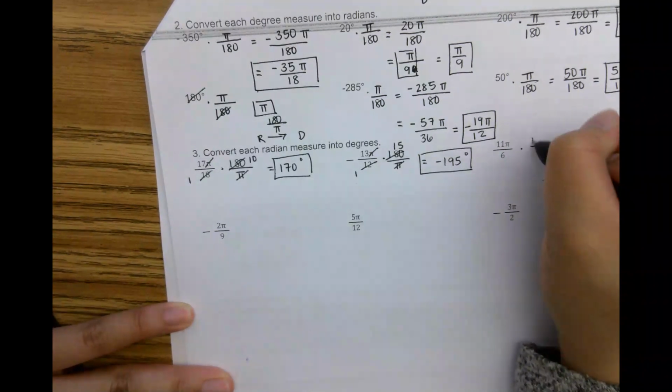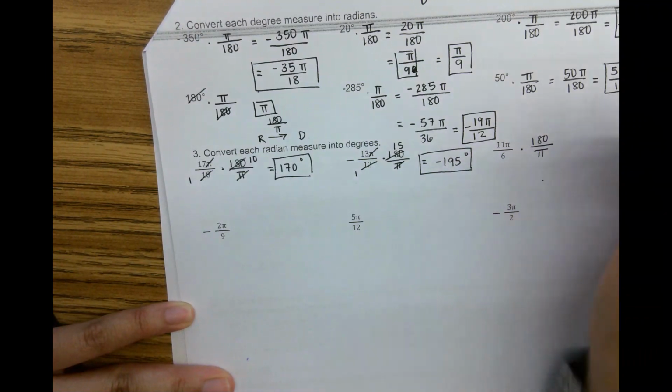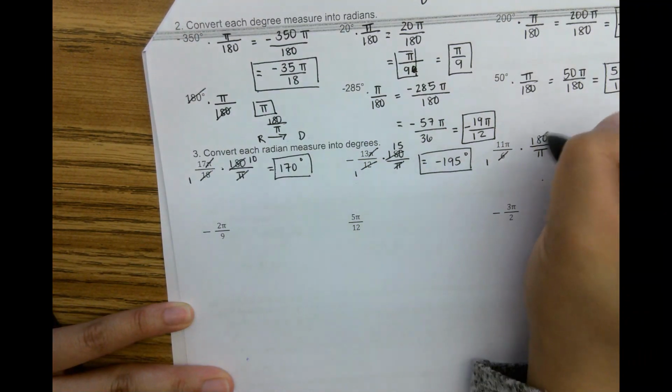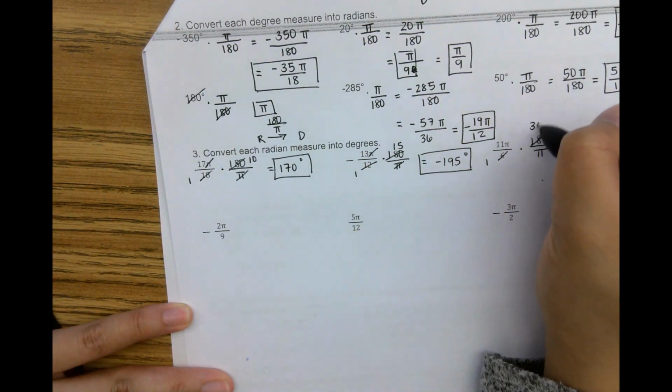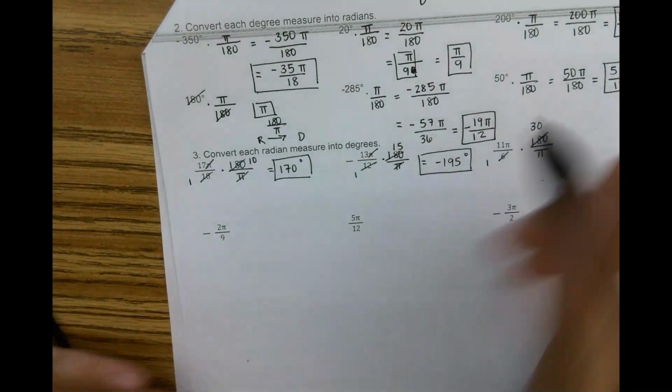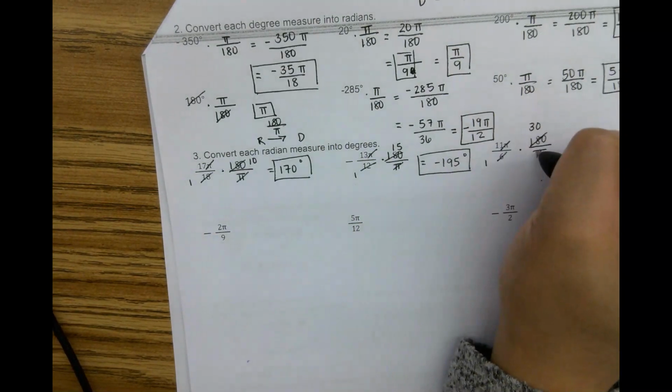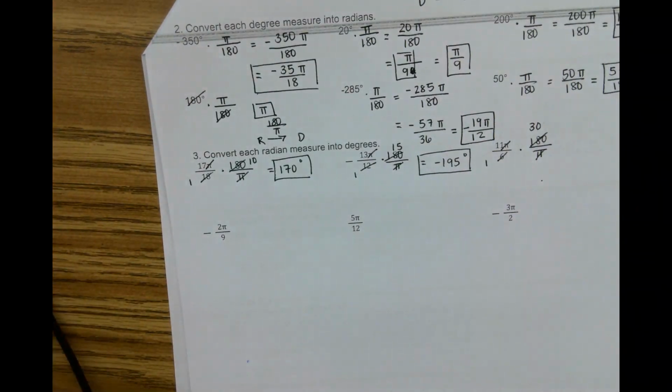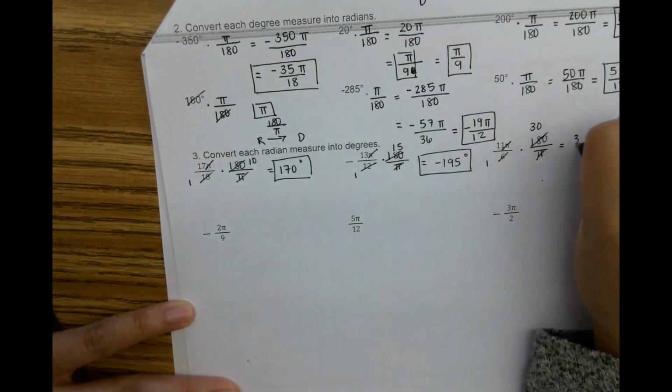Next one here, times 180 over pi. 6 goes into 6 once. 6 goes into 180 30 times. Then multiply across. Pi and pi cancel. 11 times 30 is 330 degrees.